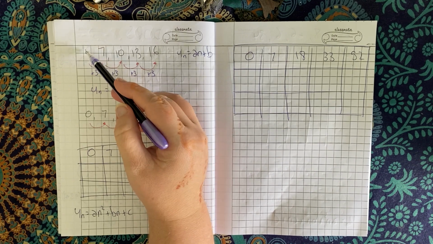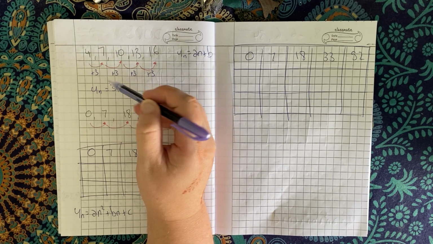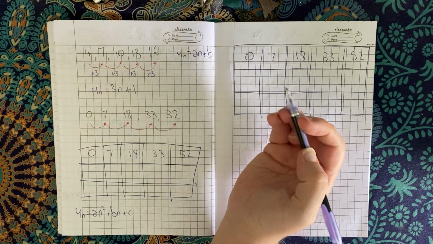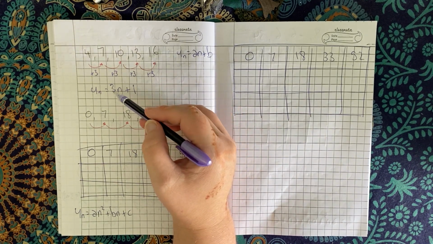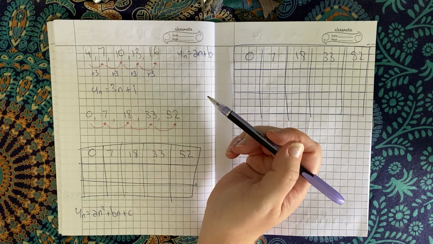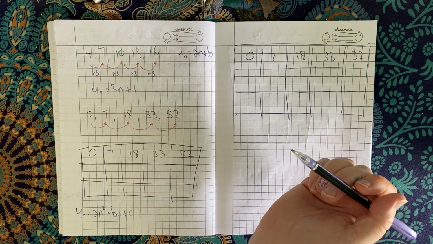So then I just substitute in 1. If the first term is 3 times 1 is 3, plus 1 is 4. And then you can just check. Let's check the fifth term: 3 times 5 is 15, plus 1 is 16. Great. All right, let's look at something that's a little bit trickier.